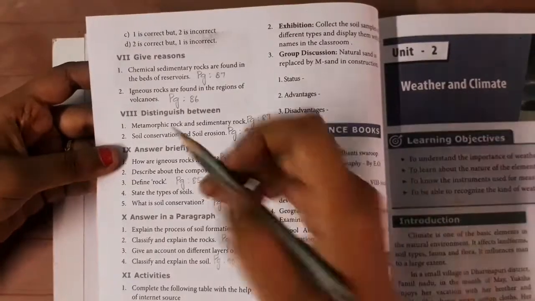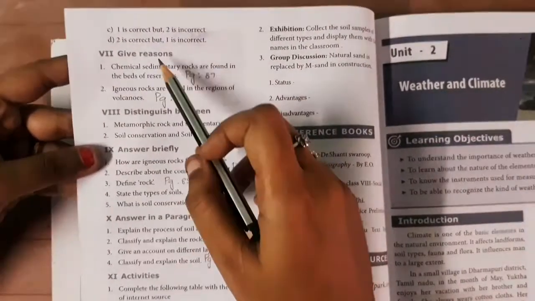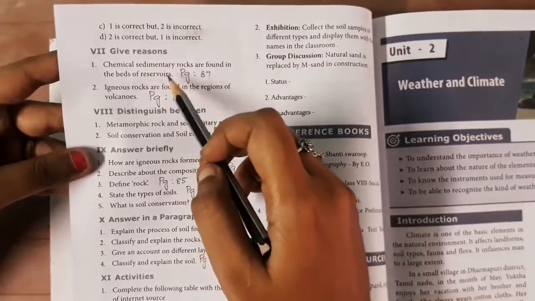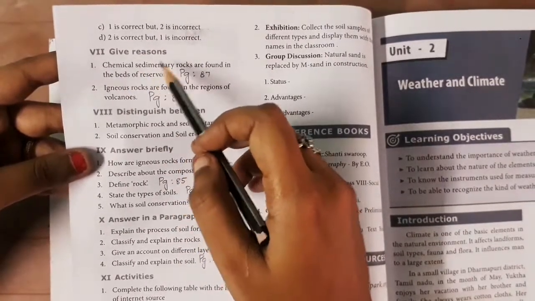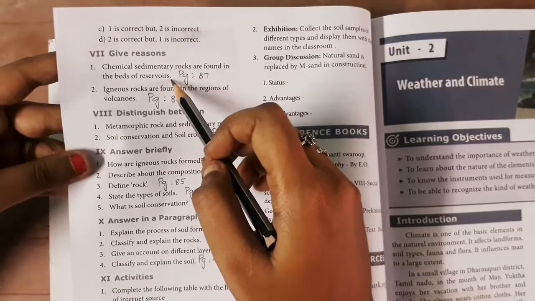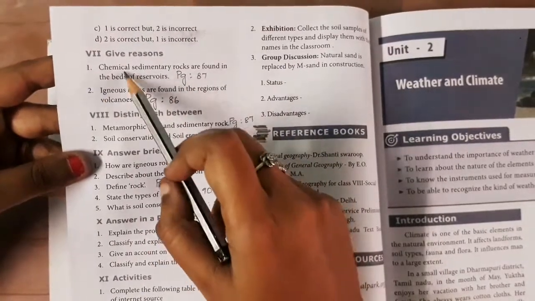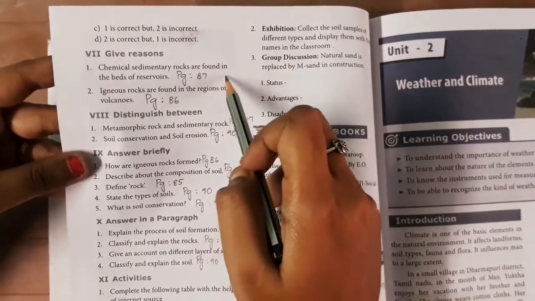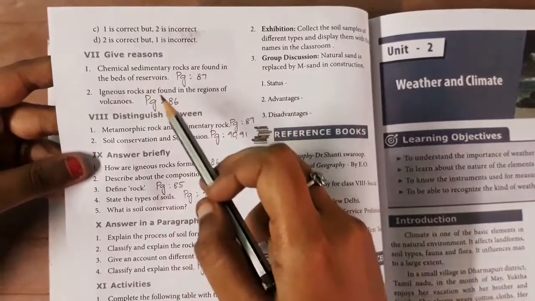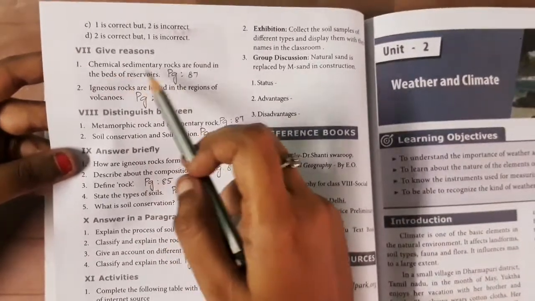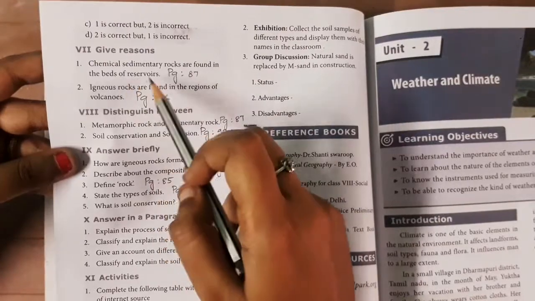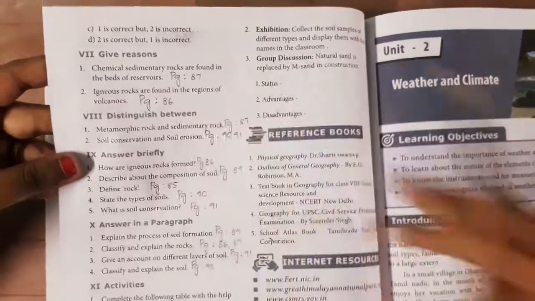Next one, 7th Roman letter. Give reasons. So here are the questions. We have to give reasons for these statements. First one, chemical sedimentary rocks are found in the beds of the reservoirs. The answer is on page number 87.